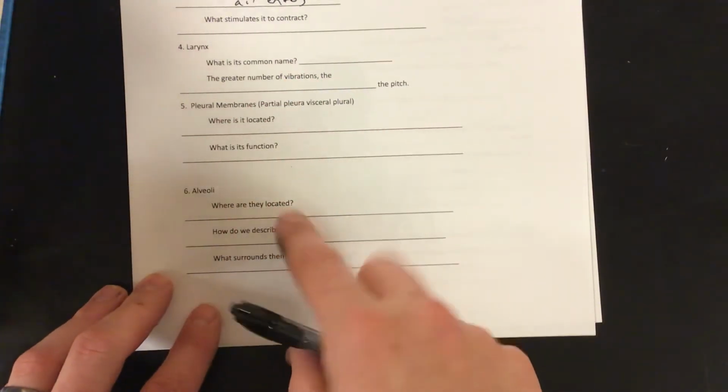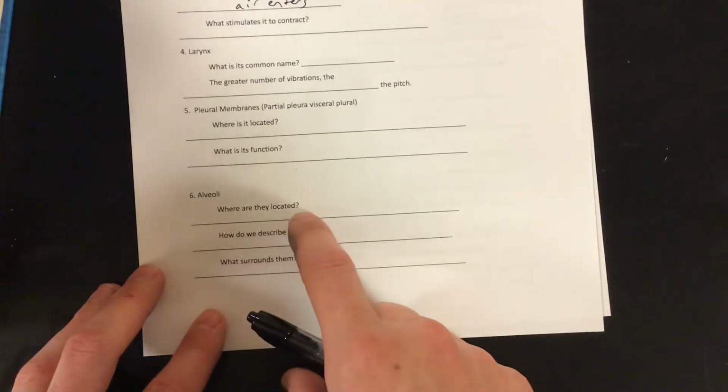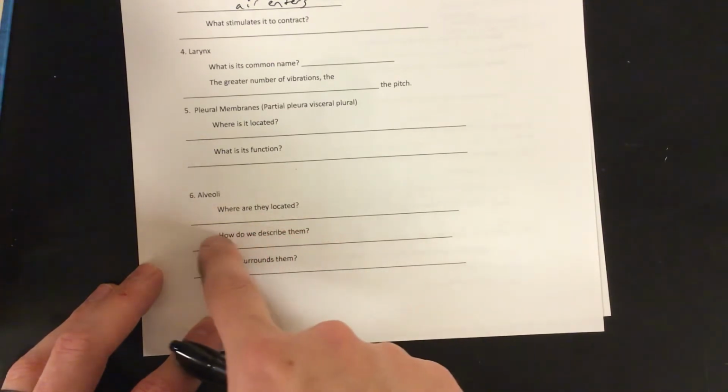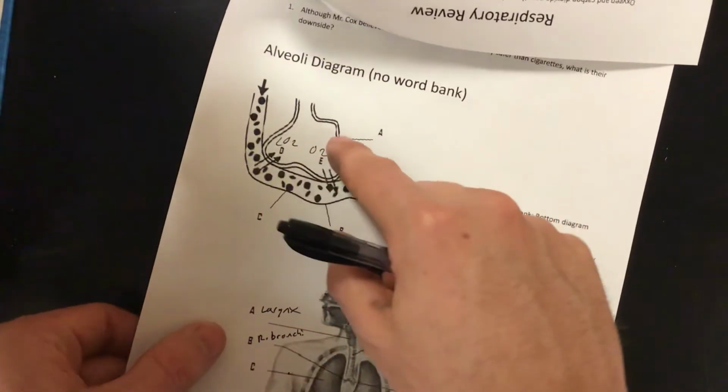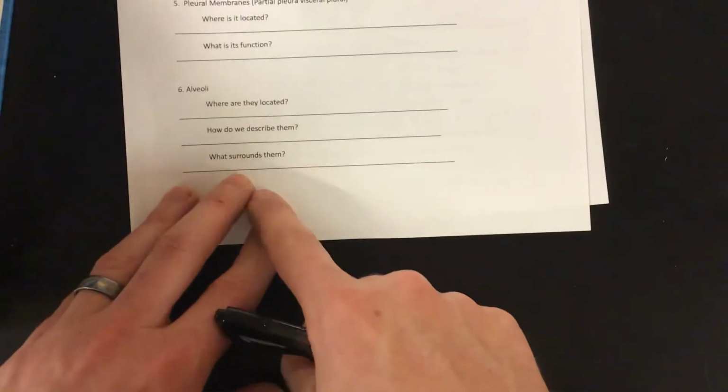Alveoli, where are they located? That's a tough question to answer. They're basically at the end of all the bronchial tubes, the end of the bronchioles, but they're also just everywhere in your lungs where there's not a tube. How do we describe them? They kind of look like a bundle of grapes. Here's one, but if you can imagine like 20 of these together, it looks like a bundle of grapes. What surrounds them? Capillaries. Got to have something to diffuse into.